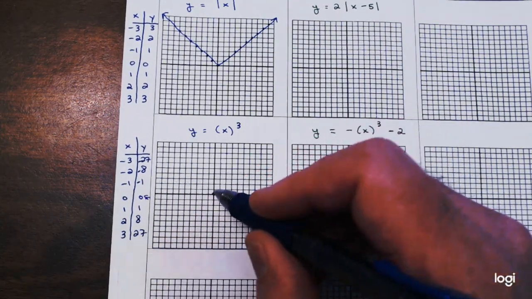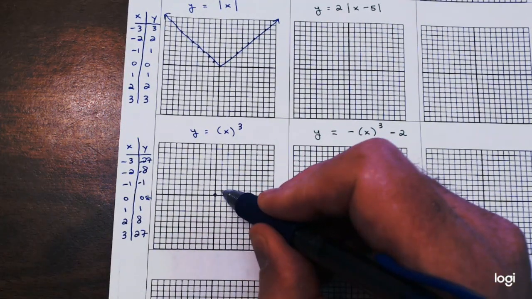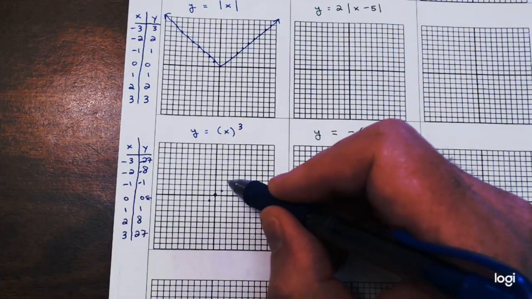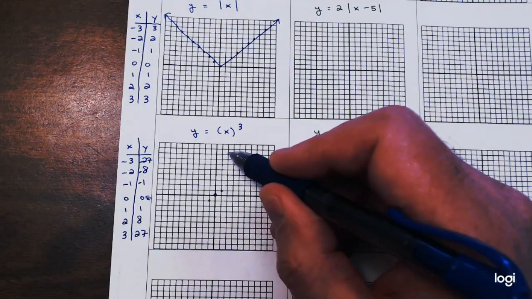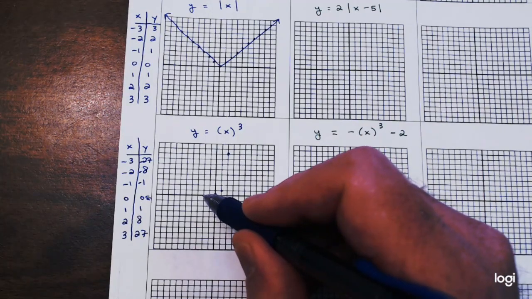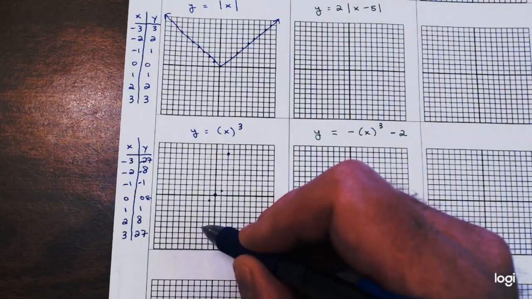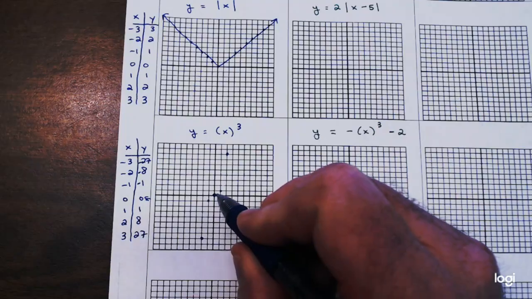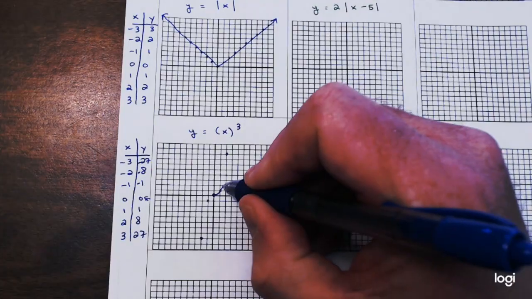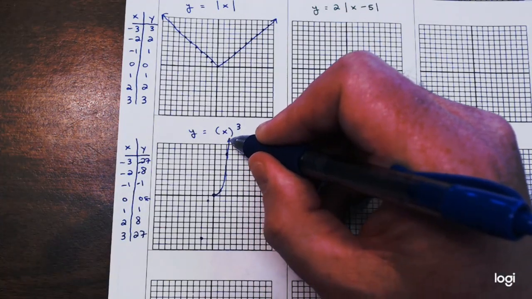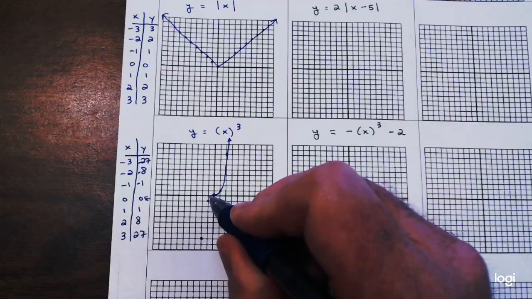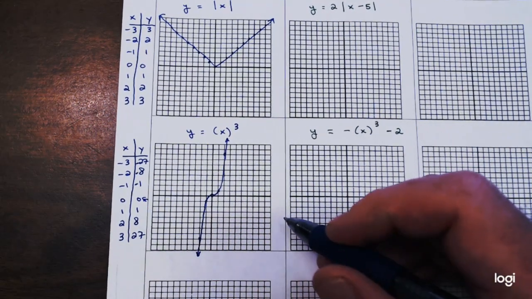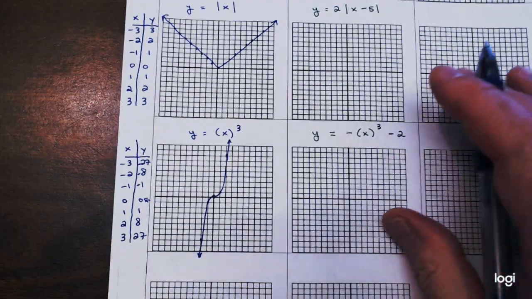We can't call it a vertex because of how cubic functions look. Because it's to the third power, it ramps up a little more quickly. That's a tough one to draw, so just do the best you can as we work through these.